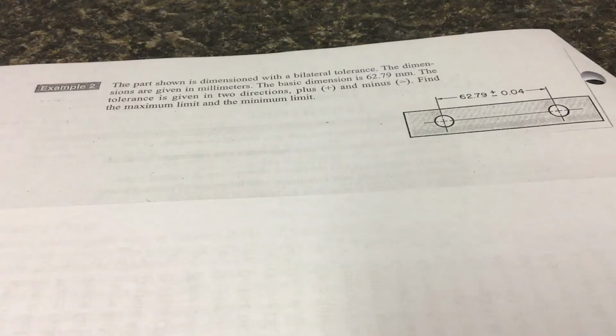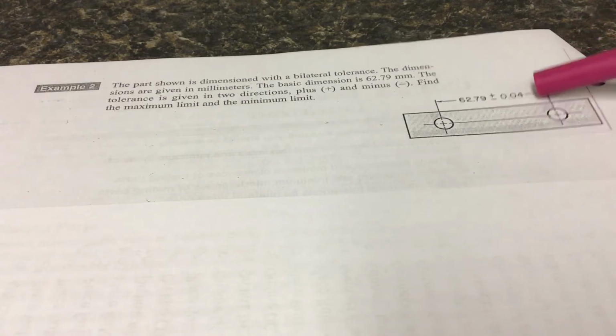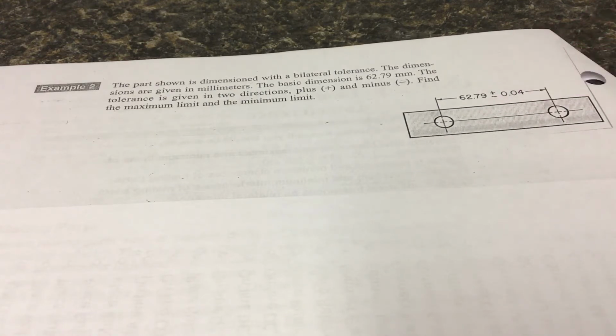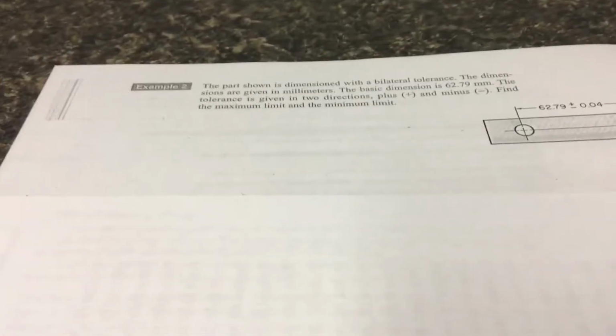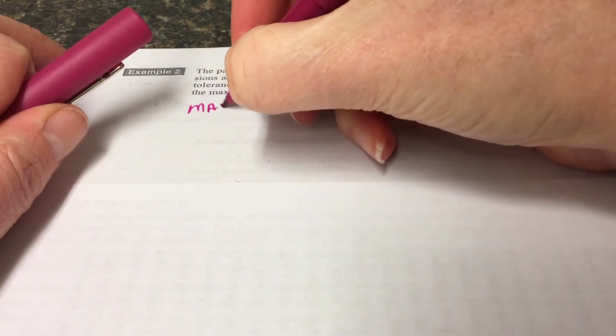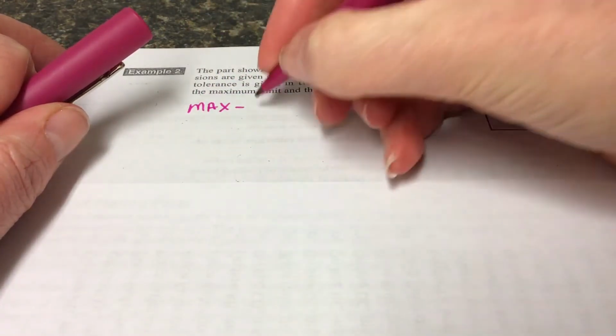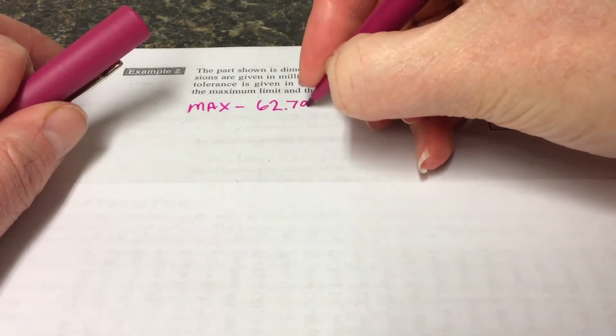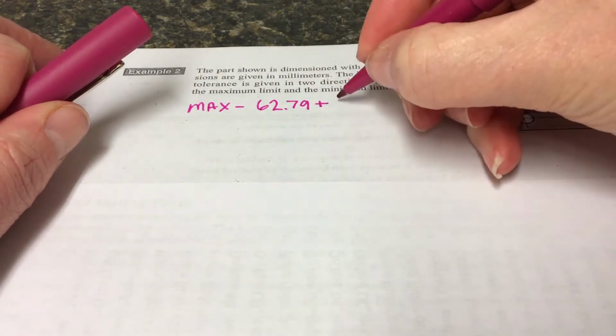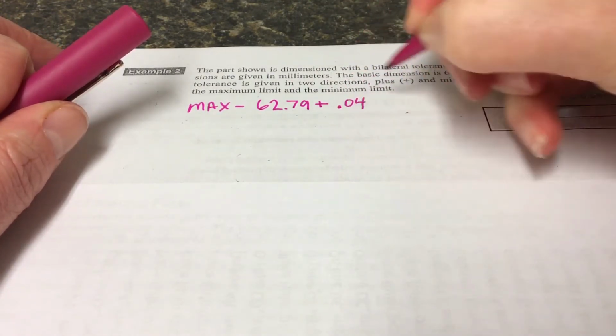Our next question here shows a dimension that has a bilateral tolerance. So the bilateral tolerance, see this plus or minus, means that we're adding and subtracting 0.04 off of that measurement. So to find the maximum limit, we would take our dimension, 62 and 79/100ths, and we're going to add 0.04 to it.